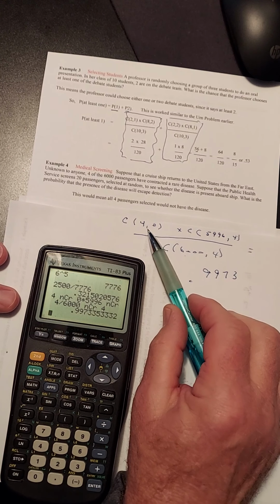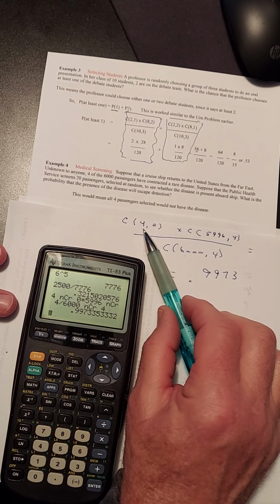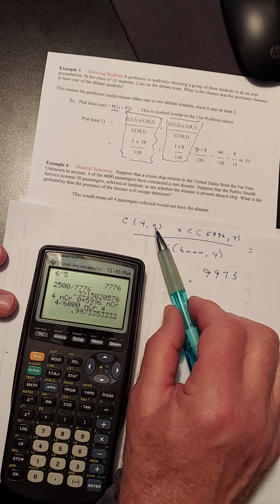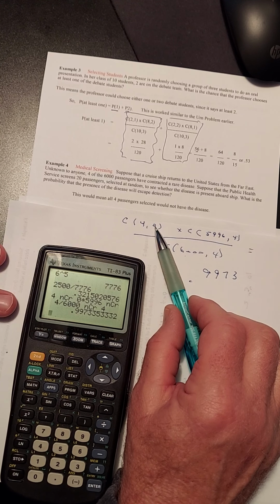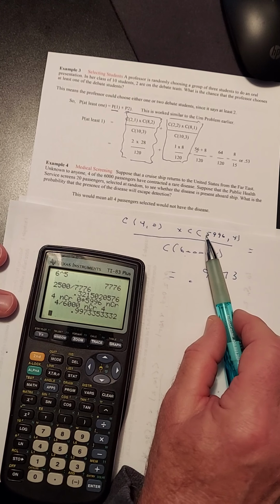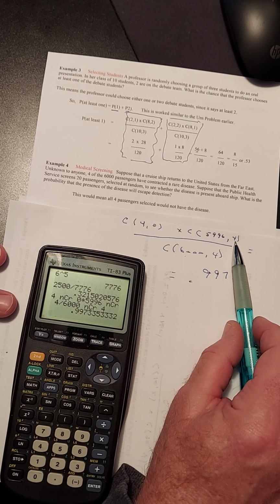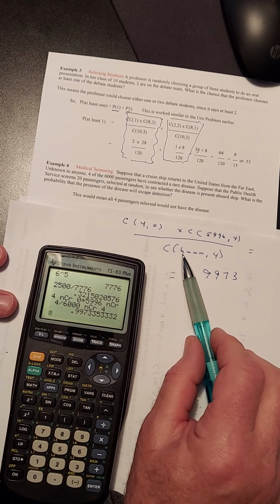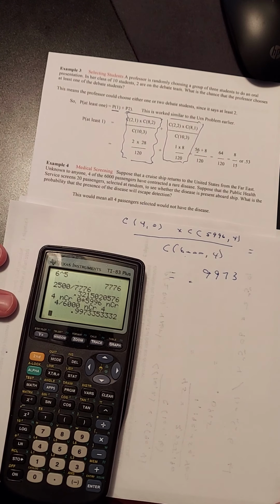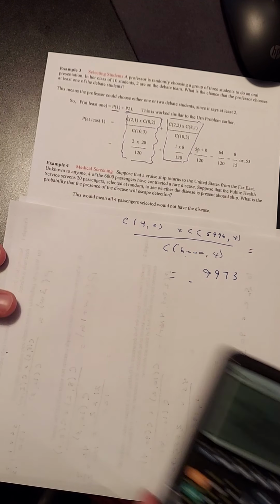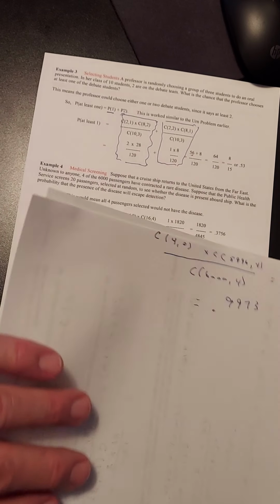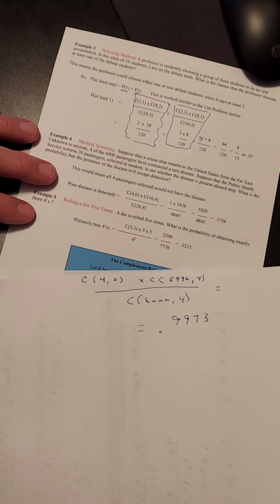So this is for those that had the disease. So out of those 4 people, we did not want to choose any of those because it was undetected, which means out of the other 5,996 people, we're going to pick any 4 of those. And on the bottom, we had 6,000 total, and we're picking 4. And when you plug all that in your calculator, you get .9973. Okay, what's next?